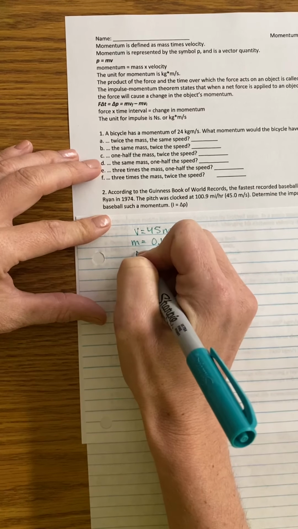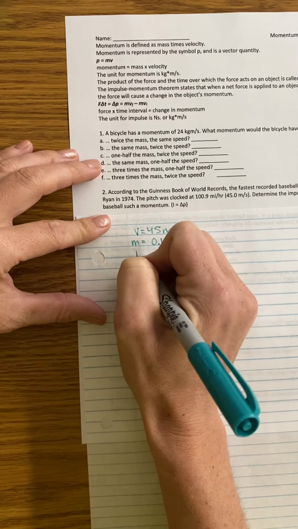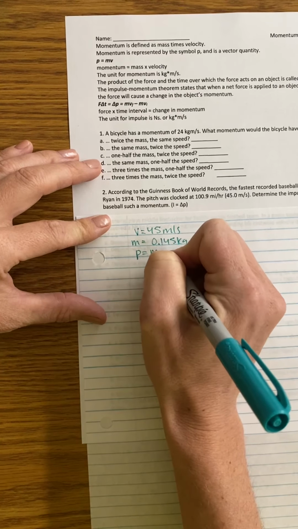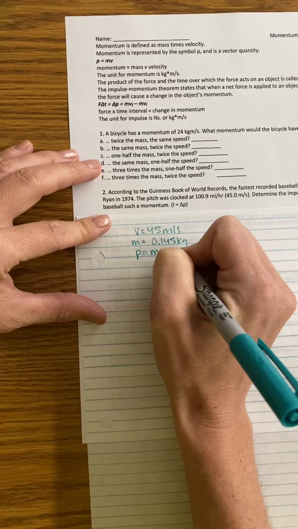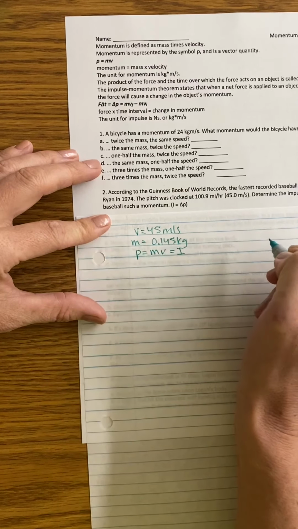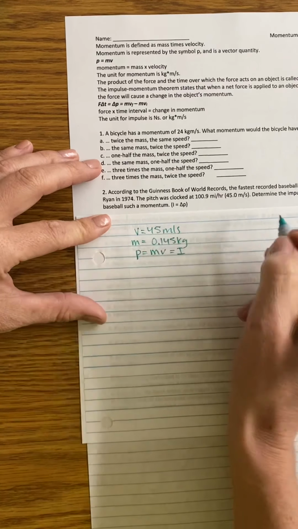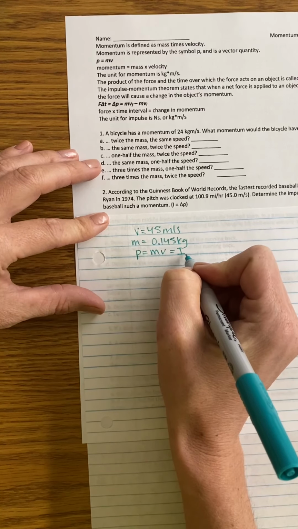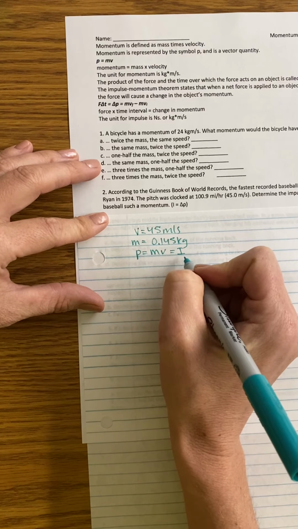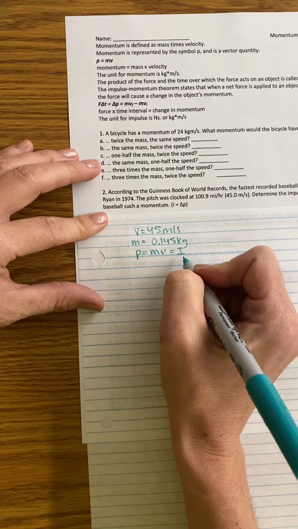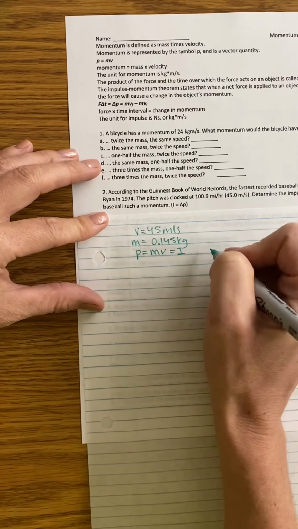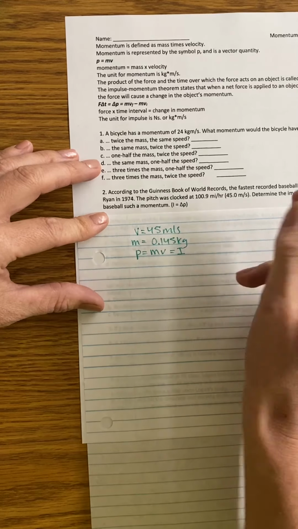So my momentum is mass times velocity, right, is also equal to my impulse. My change in momentum is equal to my impulse. So this initial momentum of the ball before it gets thrown is going to be 0. So we're really just looking for our mass times our velocity.